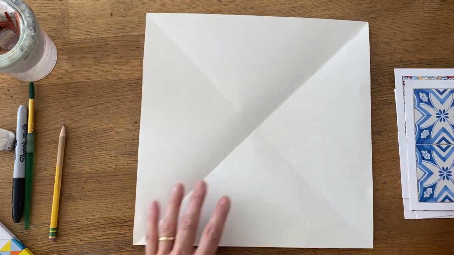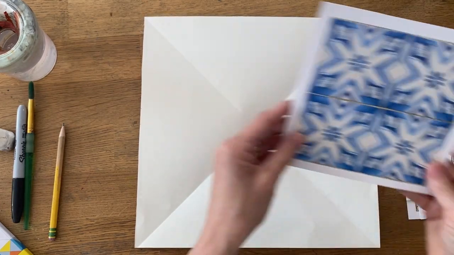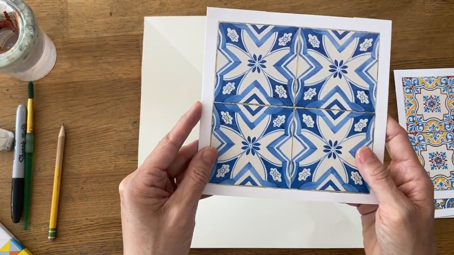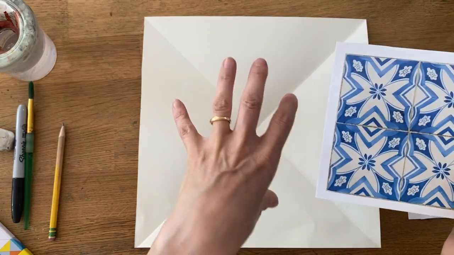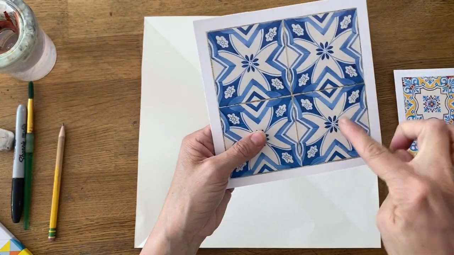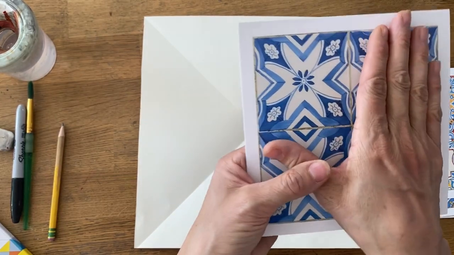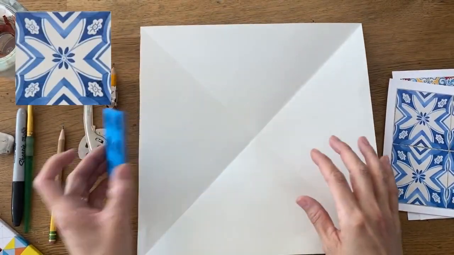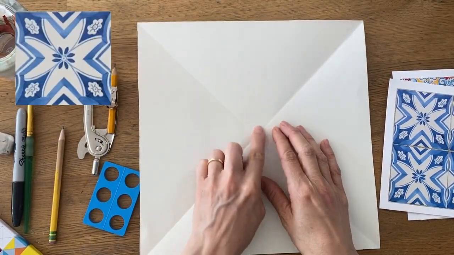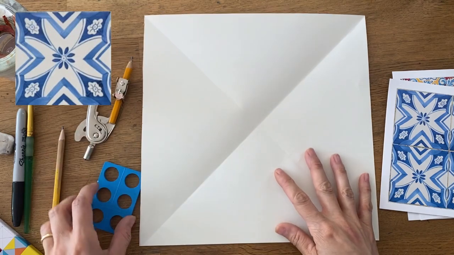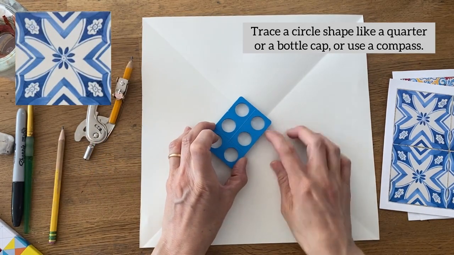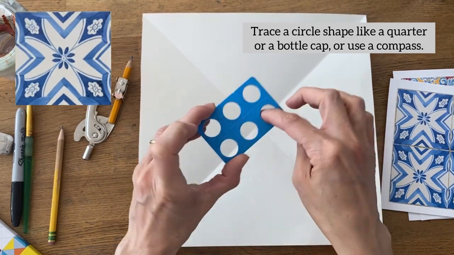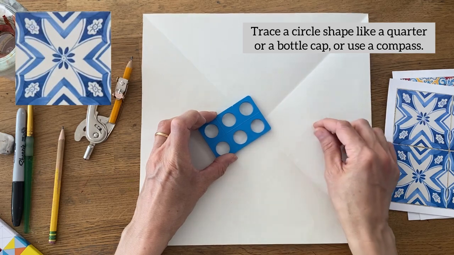Okay, so I think I'm going to go with this tile design, but I'm actually just going to do one big design. So this has 4 tiles here, so I'm just going to focus on one tile, which is going to be that one. So I'm going to make a circle in the center. And if you have anything around the house that has a circle shape, like this toy, you can trace that.